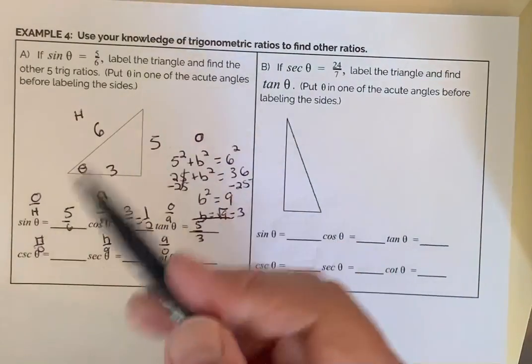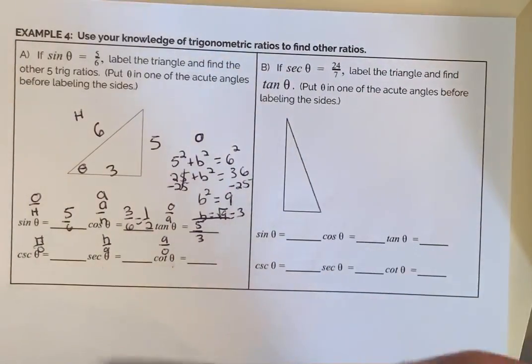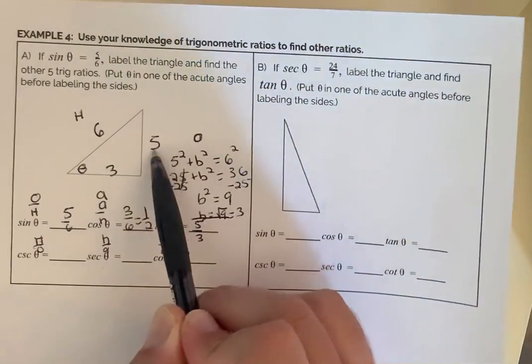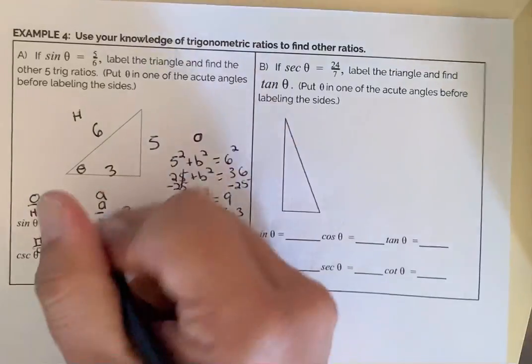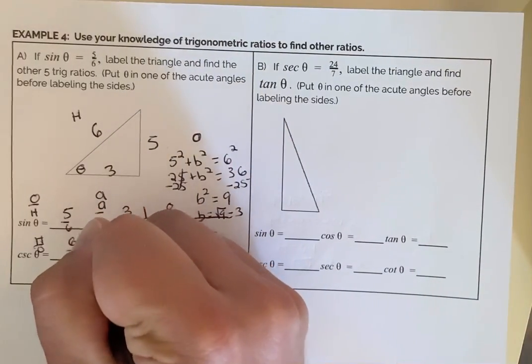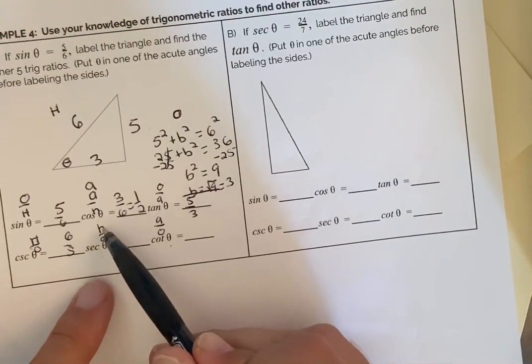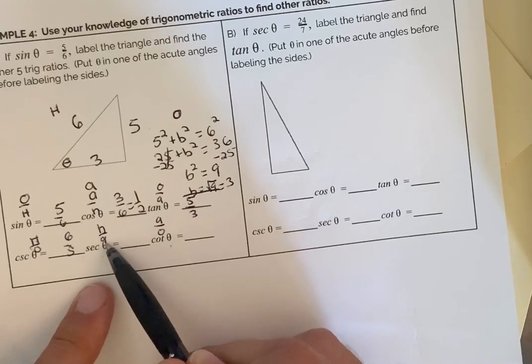So the cosecant of theta is the hypotenuse over the opposite. So the hypotenuse there is 6, and then the opposite is 5. So we have 6 over 5. And then as we look at the secant, again, that's hypotenuse over adjacent.